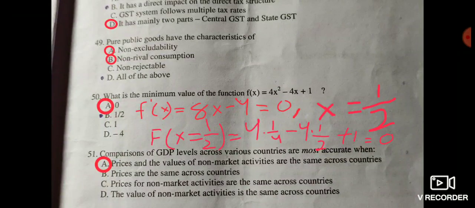value. So here first we have taken the first order derivative, and first order derivative is 8x minus 4, which is equal to 0. Then value of x becomes 1 by 2, and second order derivative also becomes positive. So when second order derivative is positive, that means at that critical value the function has a minimum value.